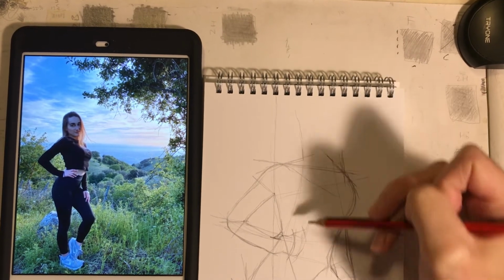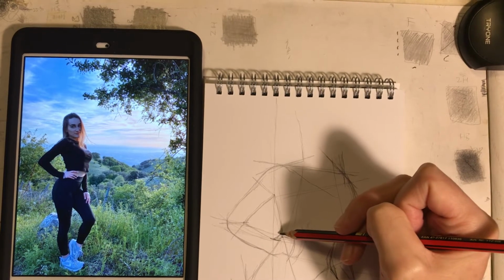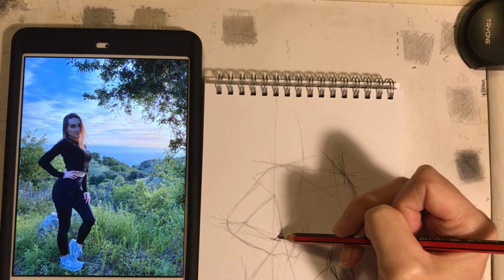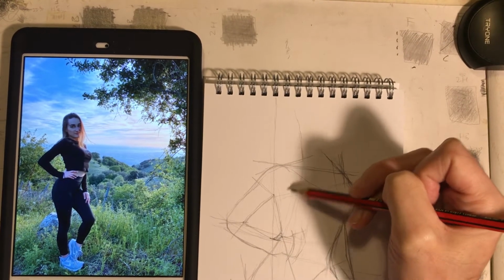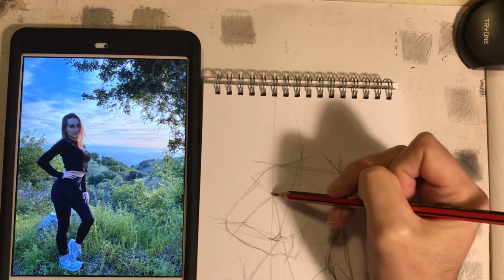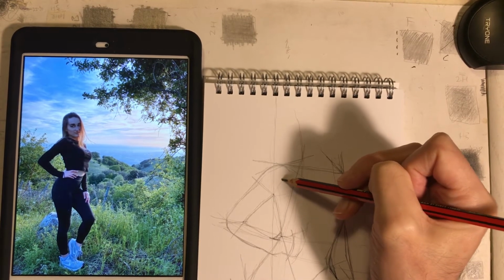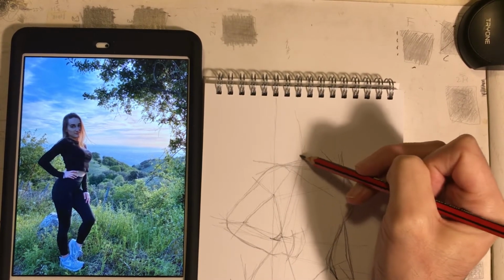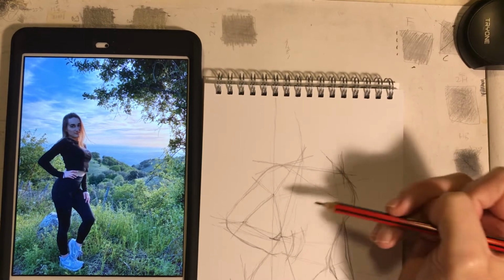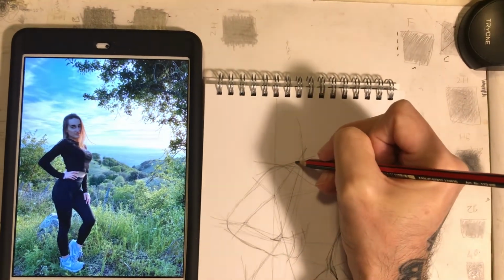Actually, that was already measured, but you can measure it from this perspective as well. It's kind of that tilt to it. And there you go, that's already put in a shape for the neck.